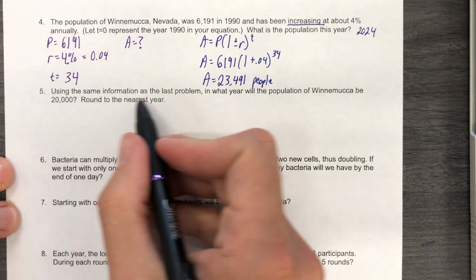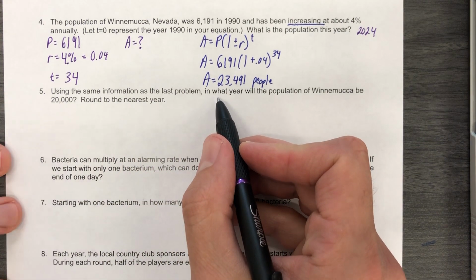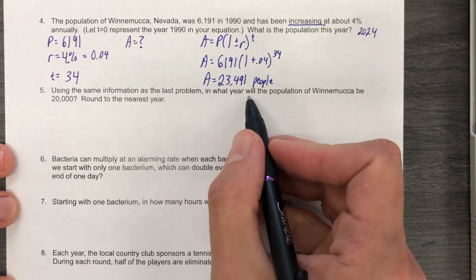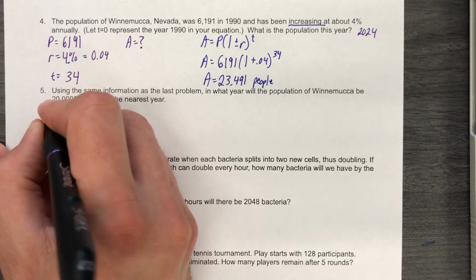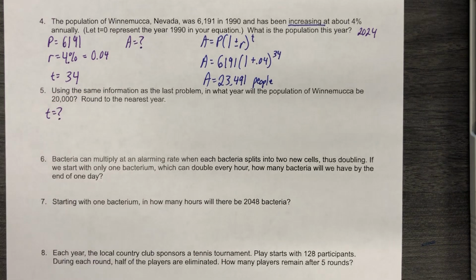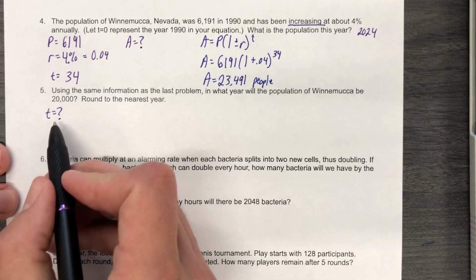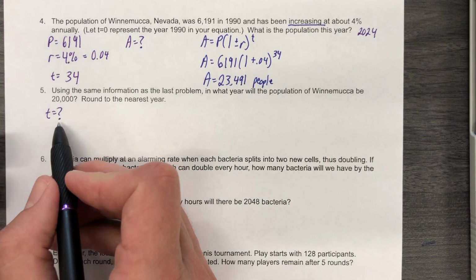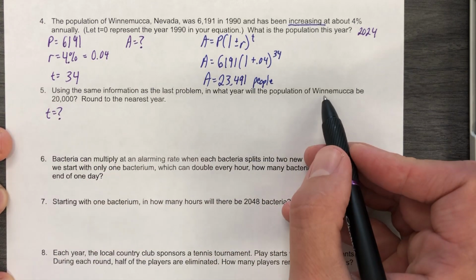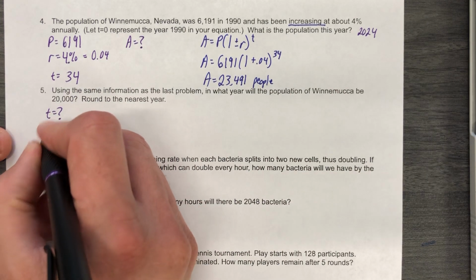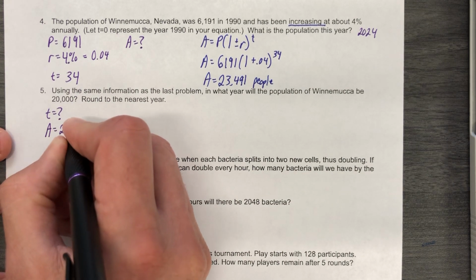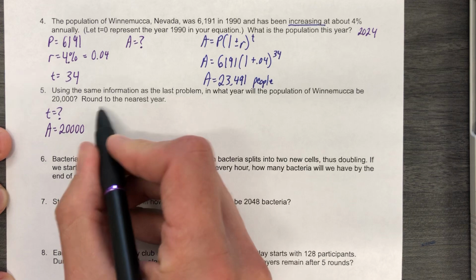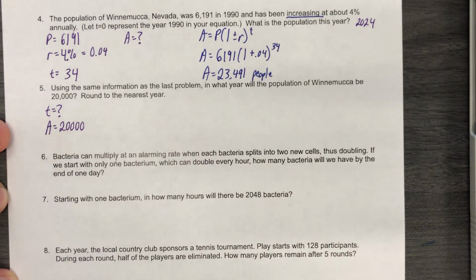All right, using the same information as the last problem. Okay, we'll read through that in a minute again. In what year? Let's just stop there. In what year? We don't know what time is. Well, what is time? It's an existential question. No, we don't know what year we're going to be dealing with, so they're asking us to solve for time. And we want the population after time has elapsed to be 20,000. And then round to the nearest year. So we'll deal with that when it comes.